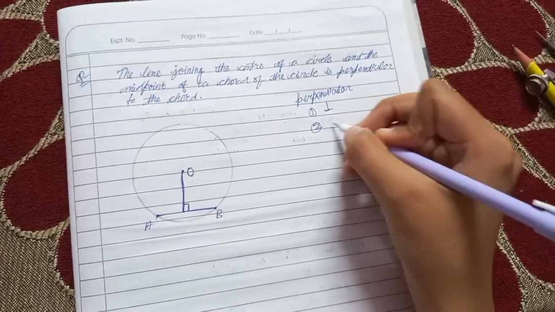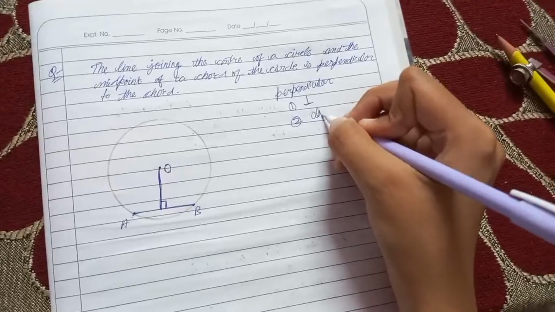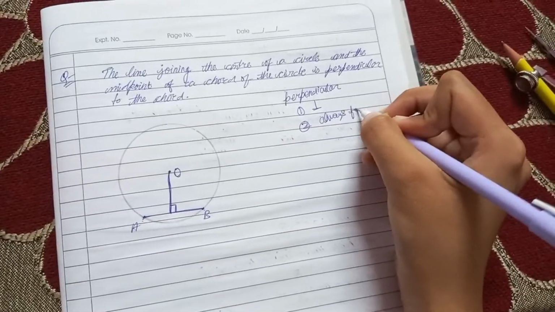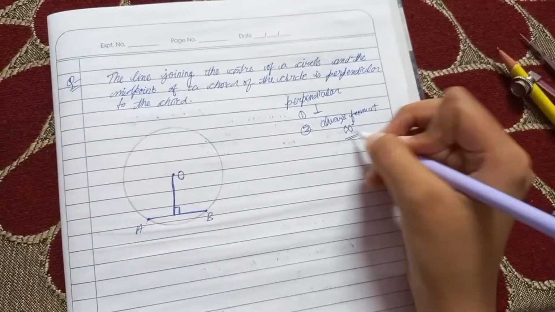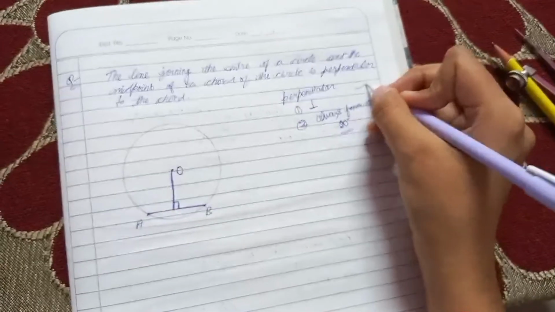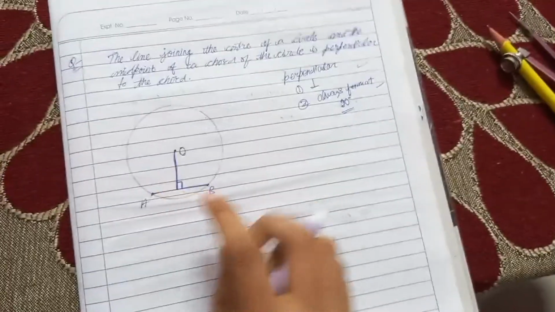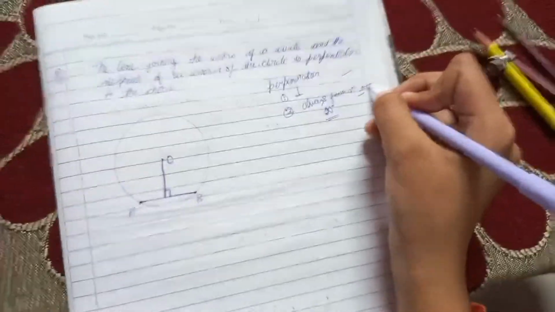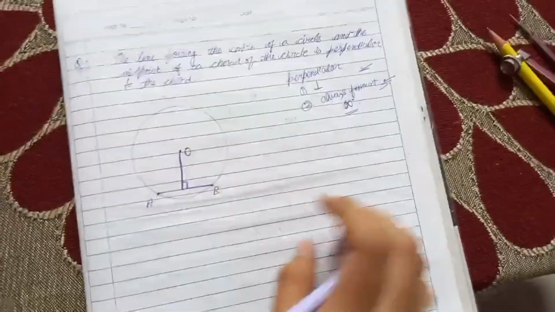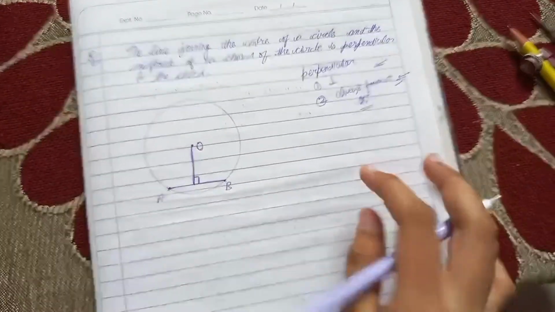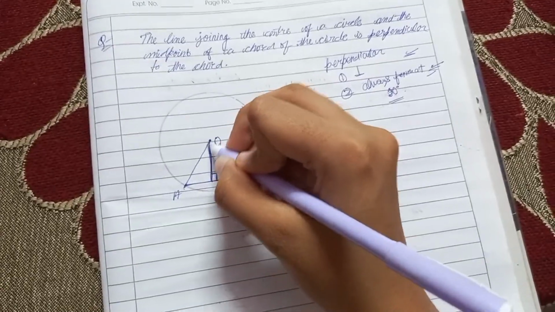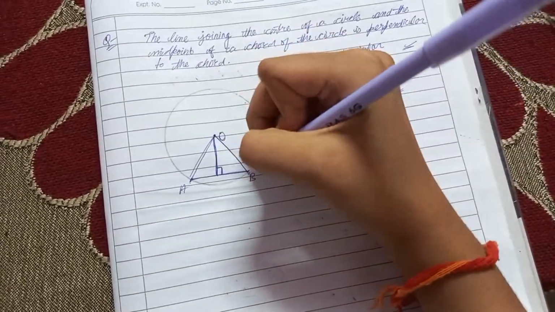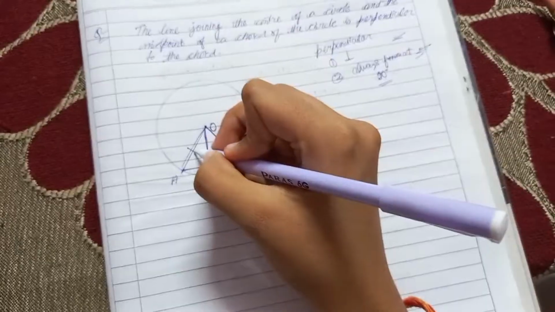Second, perpendiculars always form at 90 degrees. We can use these 2 points, our second point and this symbol, to prove this theorem. Now how can we do this? We can first join these 2 points and these 2 points.